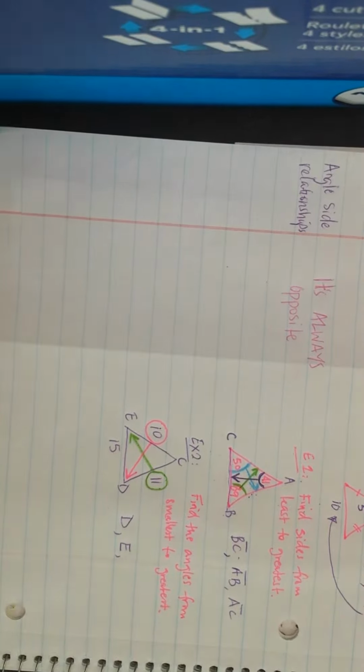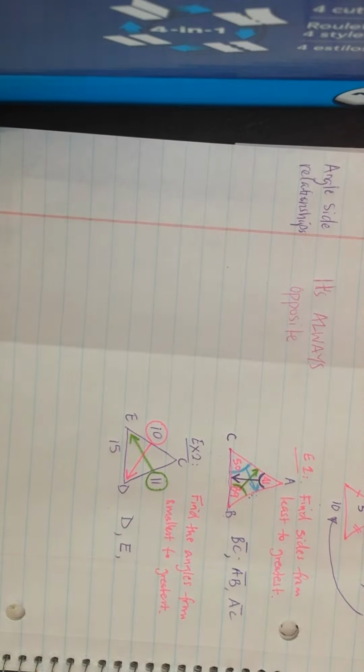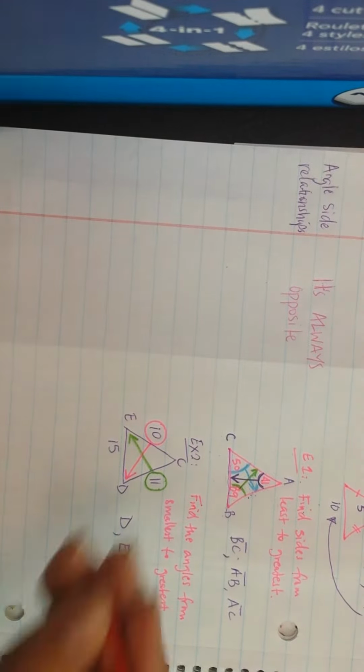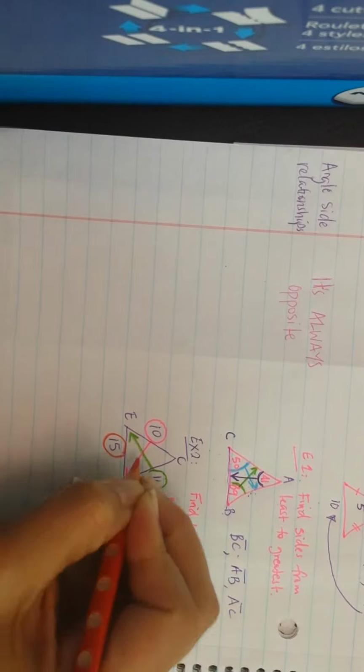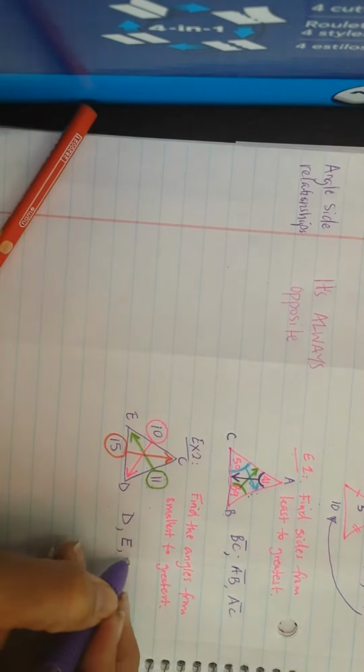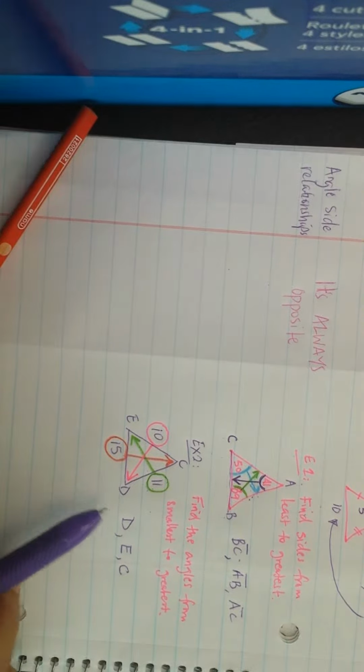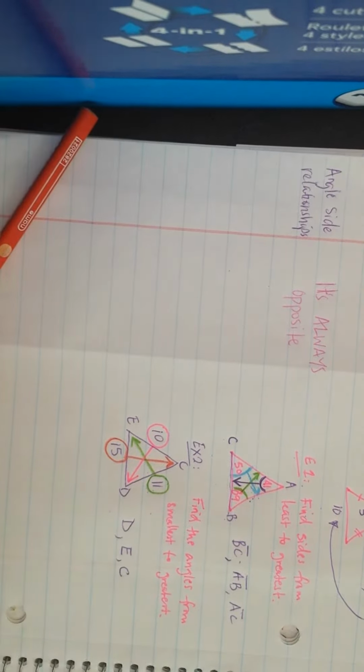And then find your largest side, which is 15. Draw an arrow directly opposite. What are you going to hit? C. So from smallest to largest is going to be D, E, C.